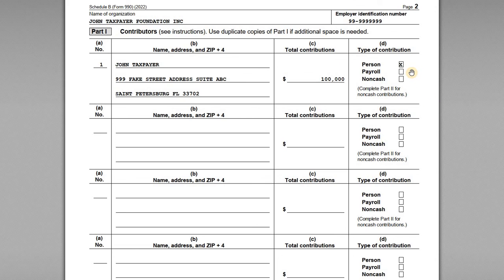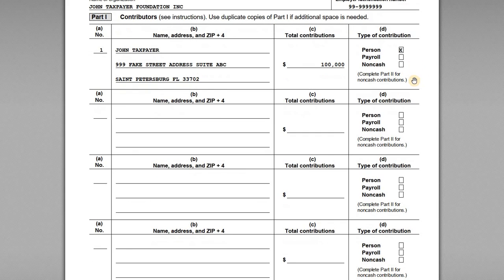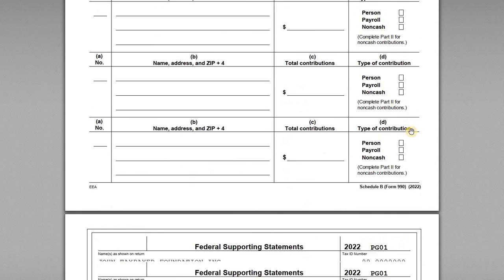Payroll would happen if a company had an employee and the employee said, oh, I want $100 taken out of my paycheck every week, and then you have to funnel it to this private foundation or this charity. That would be a payroll contribution. And then non-cash is non-cash, right? If you contribute property like stocks, bonds, real estate, any of those types of assets, that would be a non-cash contribution. In our case here, very straightforward. It's just John Taxpayer contributing cash. So we've checked the person box.